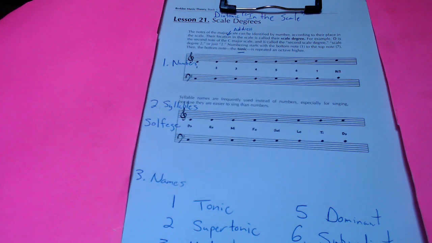Number 2 is another way to name scale degrees, and that is by syllables, okay? And this is very popular. It was very popular in the past, and a lot of places still do this. Do, re, mi, fa, sol, la, ti, do, okay?